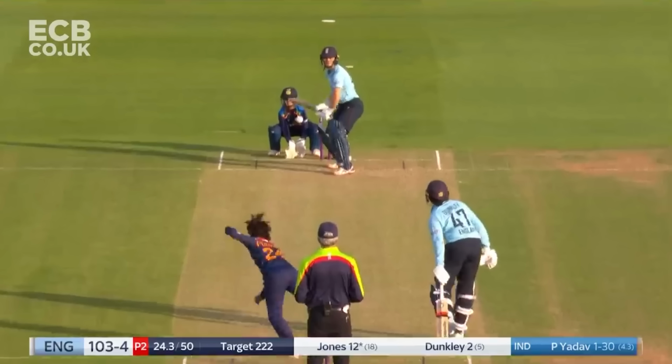So here you go. Down at the bottom, it says England. This is another game between England and India. It's a women's game. So it says England 103 for 4. So that means that they've scored 103 runs for 4 wickets. P2, don't worry about what that means yet. Then it says 24.3 of 50. That means that we are 24 overs and 3 deliveries into this innings.